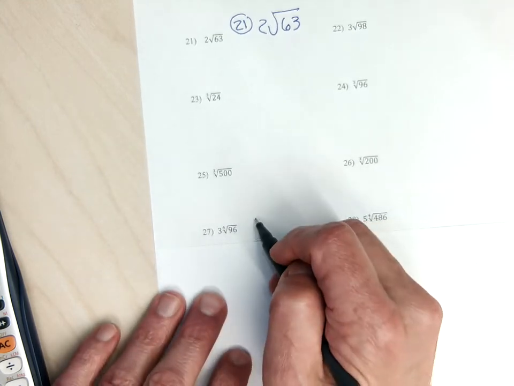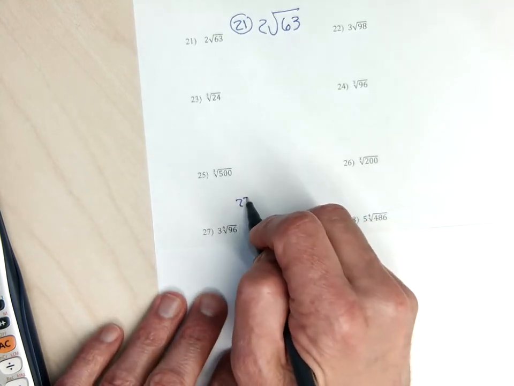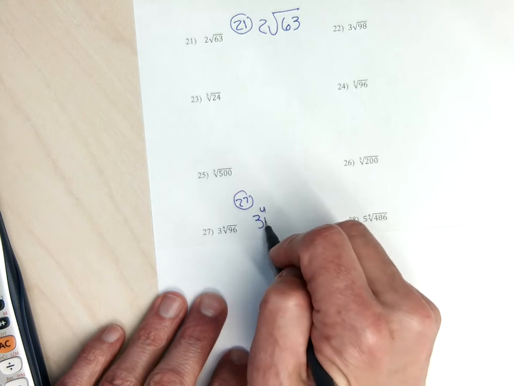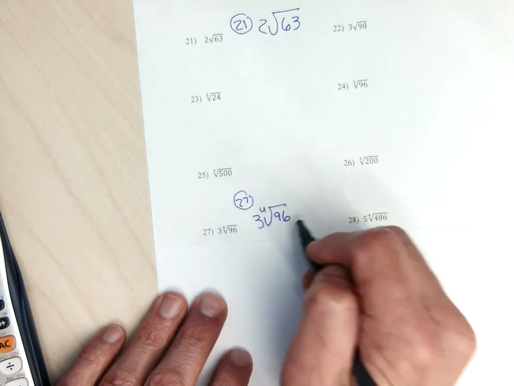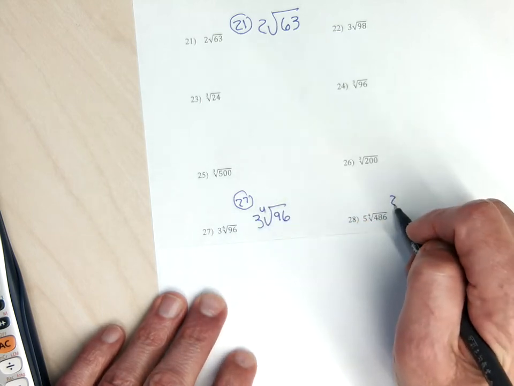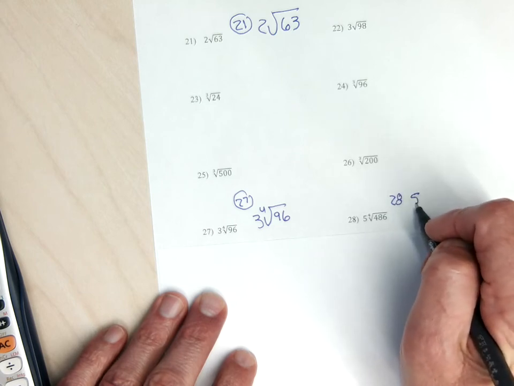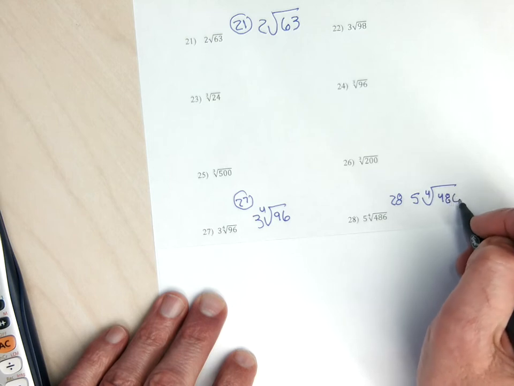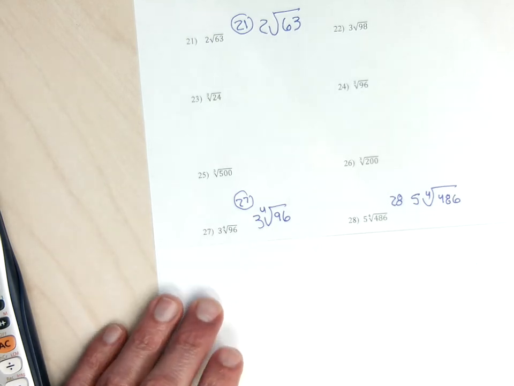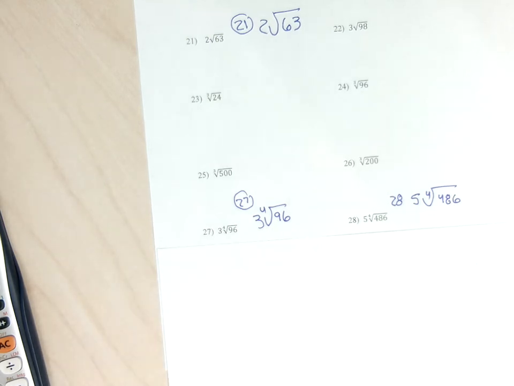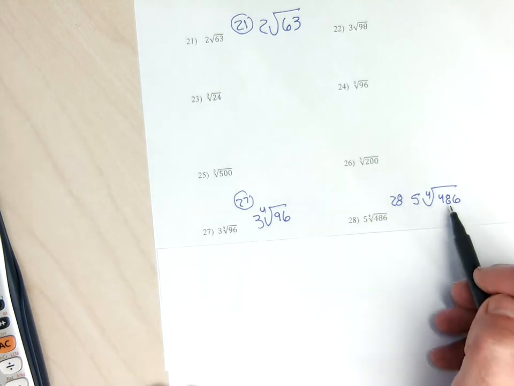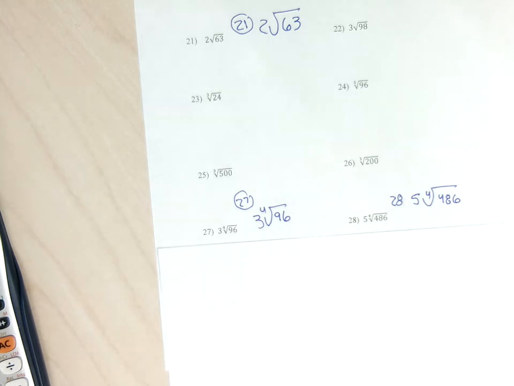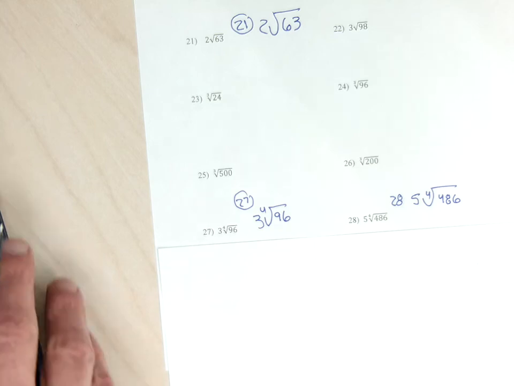27 wants me to do 3 times the 4th root of 96. I'll save that for you. And 28 wants me to do 5 times the 4th root of 486. The nice thing about the prime factor tree approach is it's just logical. When I'm doing a reduction of a 4th root, I need 4 of a kind. Anything that's less than a 4 of a kind is going to go under.